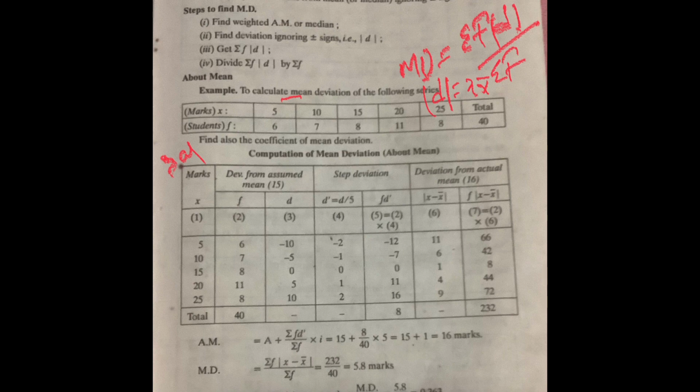So you need x bar, the mean, first. Earlier we found mean by the simple method, but since here we have variables as well as frequency, we are going to find mean through the step deviation method. So x bar is equal to a plus summation of f d dash divided by summation of f, into i.